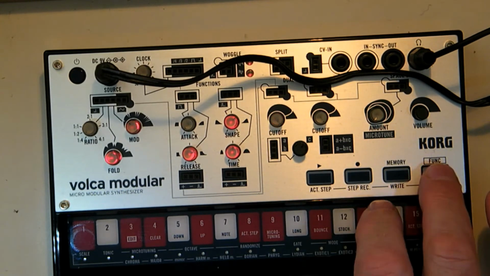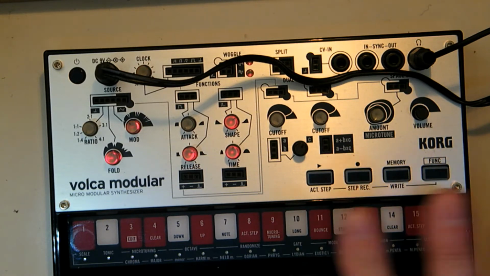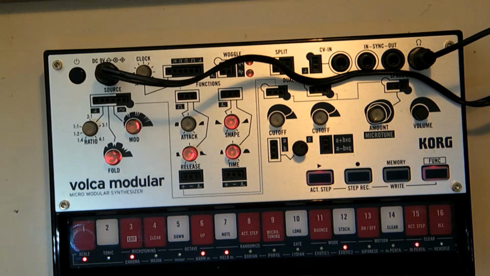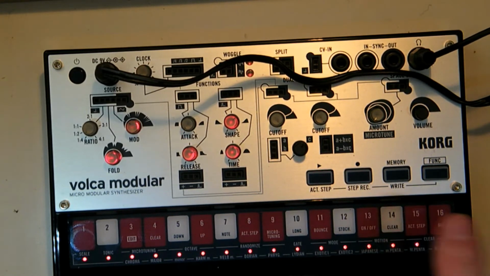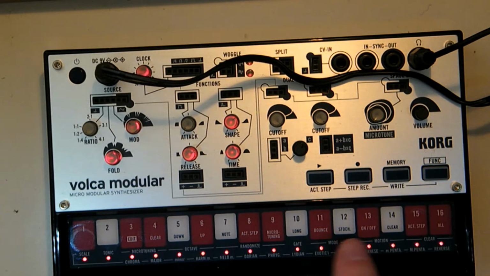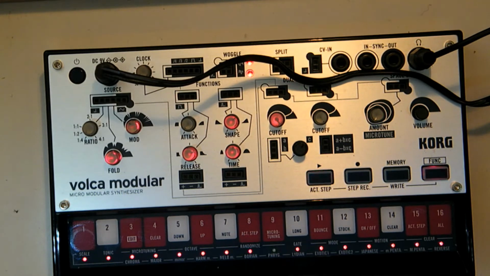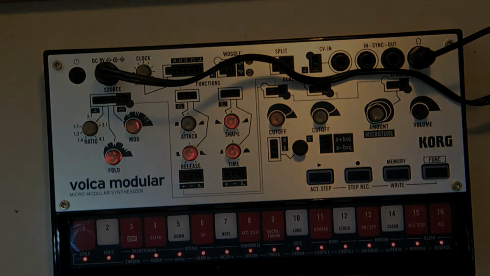But now I go back to the mode of activating and deactivating steps, so function and active step mode. And now I can reactivate all these steps, or a few of them. Have I forgotten any? No. And as you hear, the notes which were primarily stored in these deactivated locations of the sequence are still there.